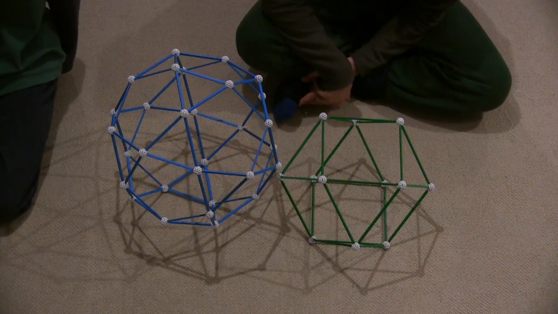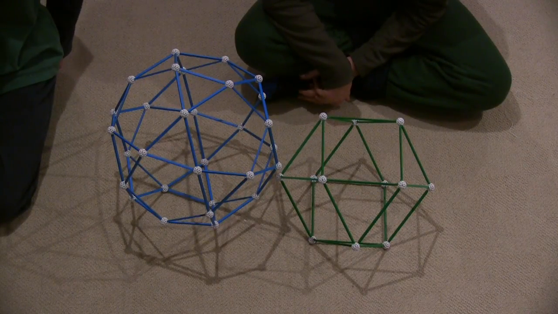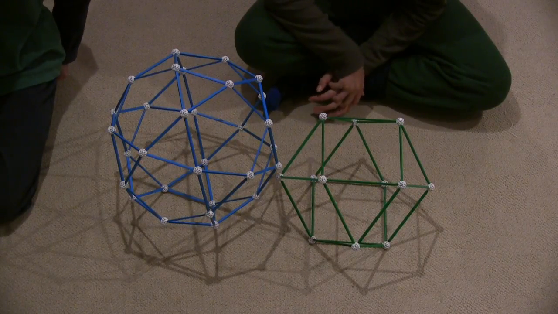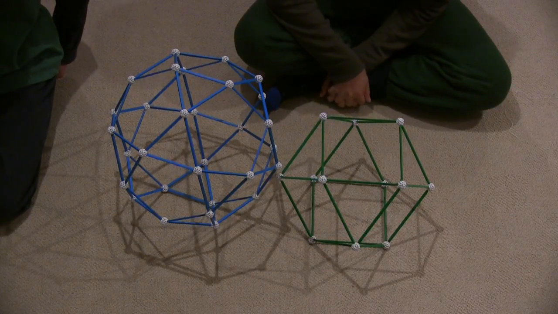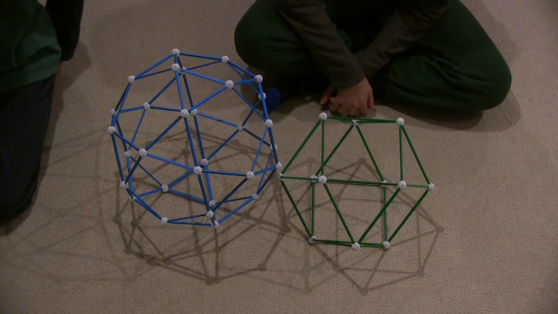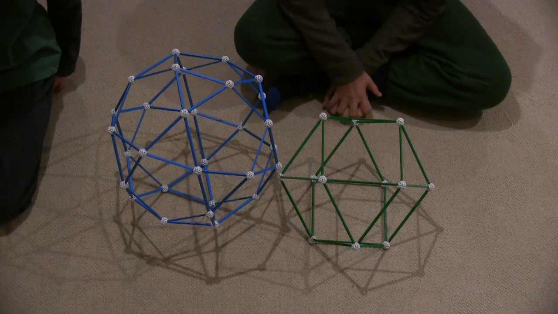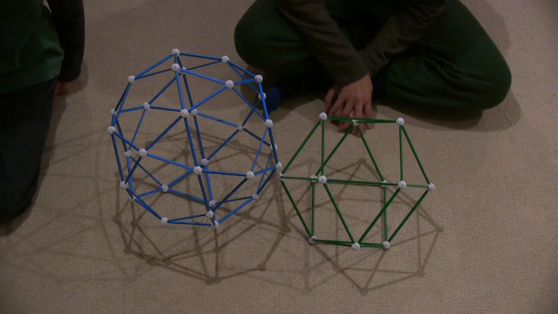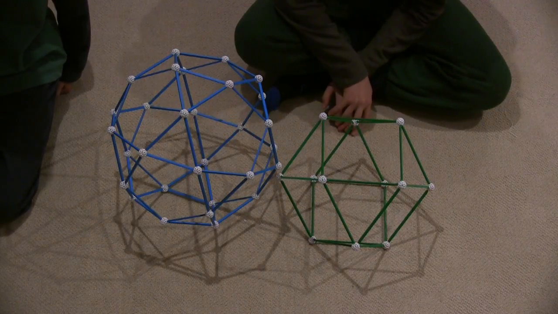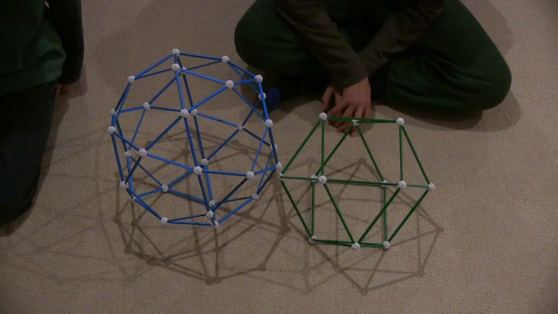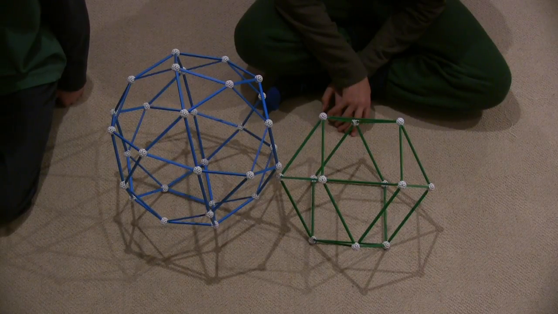Okay, so for the last part of this project, we're not going to do it for the icosidodecahedron, but for the cuboctahedron, we are going to try to find the dual of it. Do you remember what the dual is? It's when you connect up the centers of the faces. And it's going to be a little bit of a challenge because I don't think we can use Zome to find the center of the triangles.